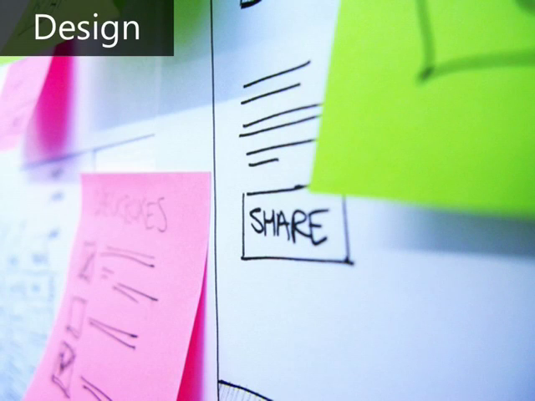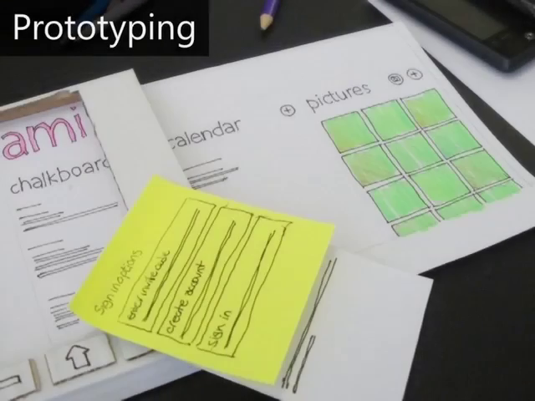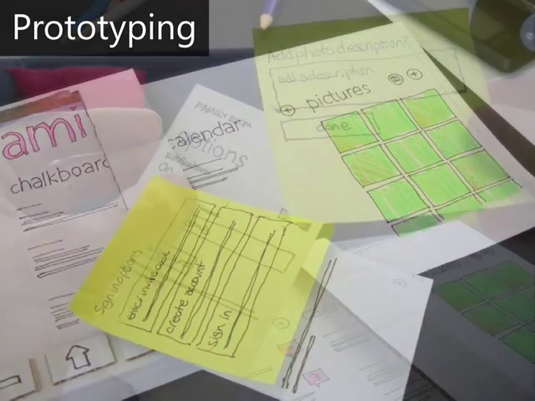So when it came to designing our apps, we used the tried and tested techniques like simple sketches and paper prototyping, and there really is no substitute for good old-fashioned analog design, but we do always combine these with digital design tools.